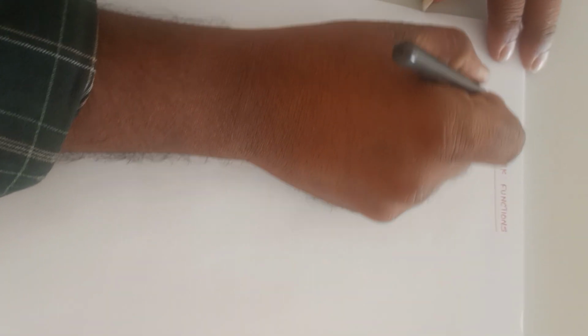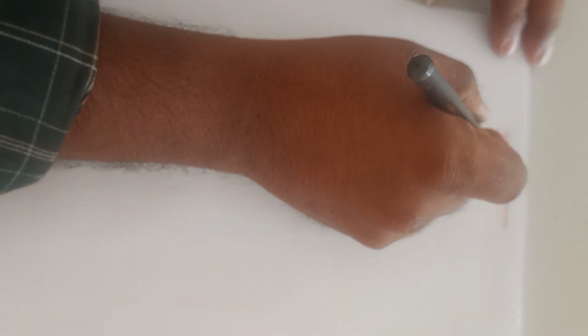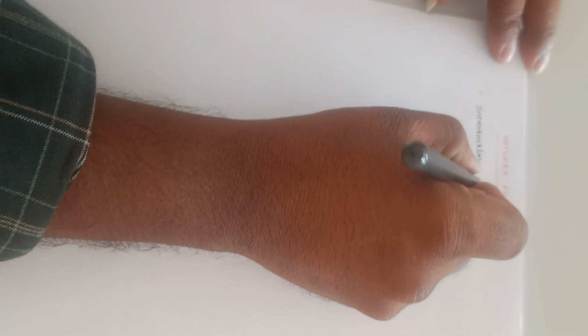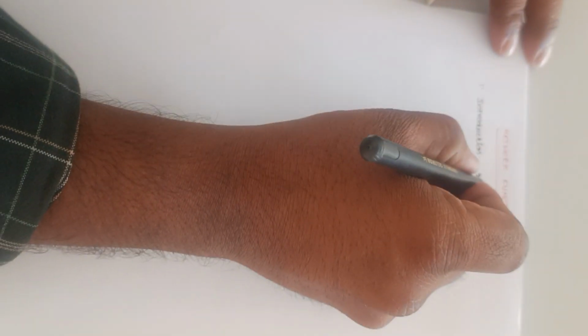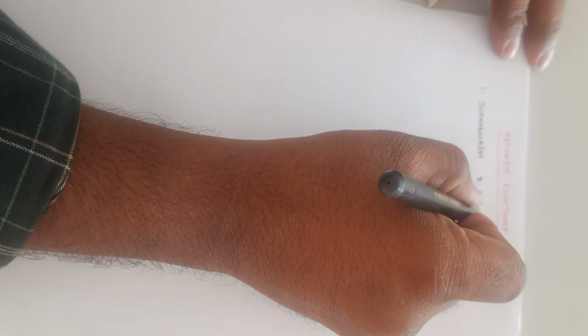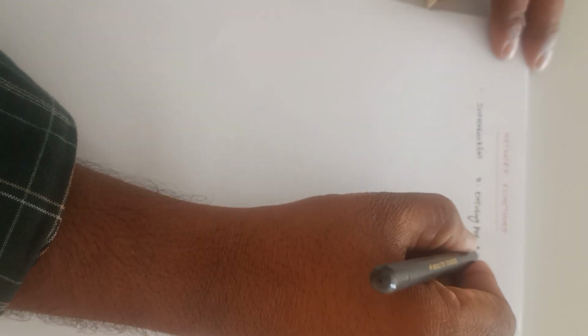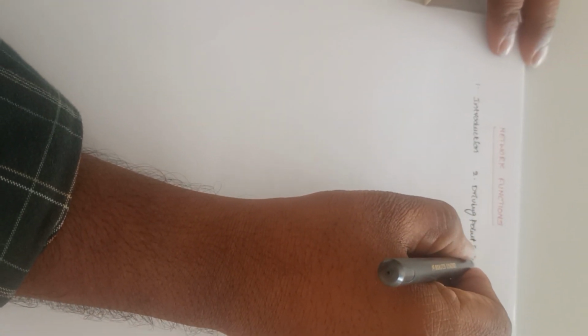The topics that I am going to cover here are: first one, introduction about these network functions, and second one, driving point functions, driving point and transfer functions.